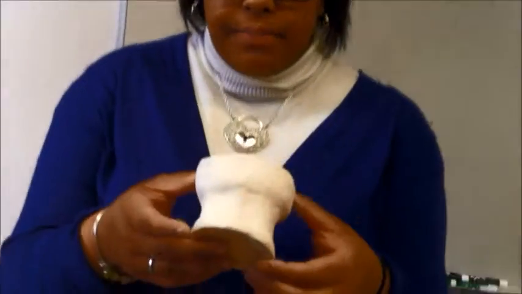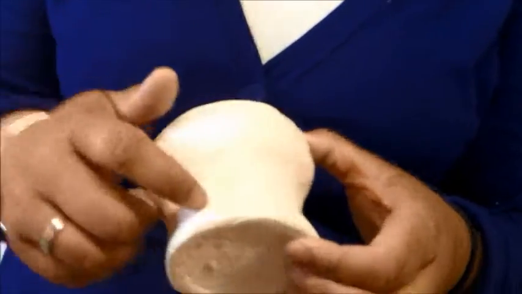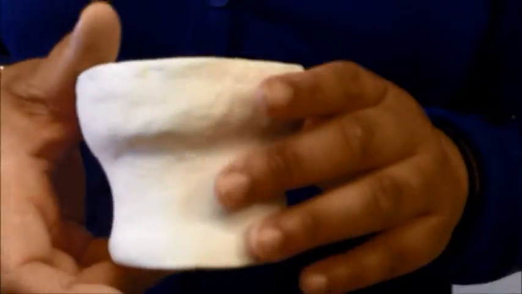Bisqueware looks like this. It has now gotten that white color that we talked about. This is why it's white clay. It has to go through the chemical change for it to turn into this white clay. Once it is at this stage, you can no longer put it in water and turn it back into the clay. It has now gone through a chemical change and this is its permanent form.